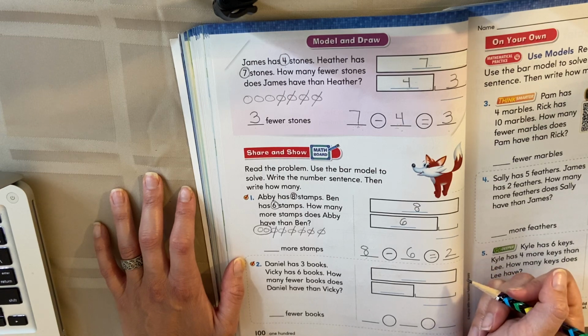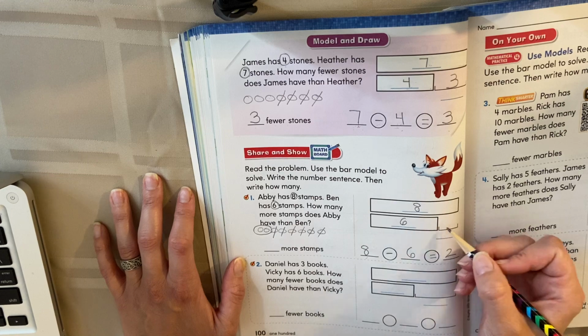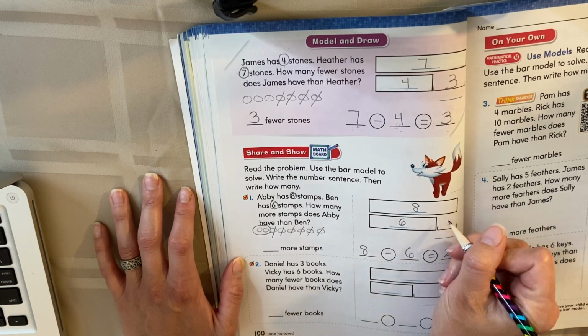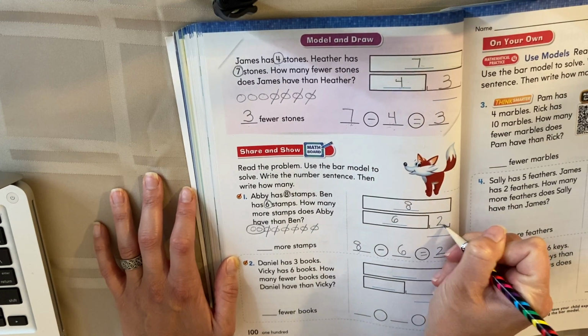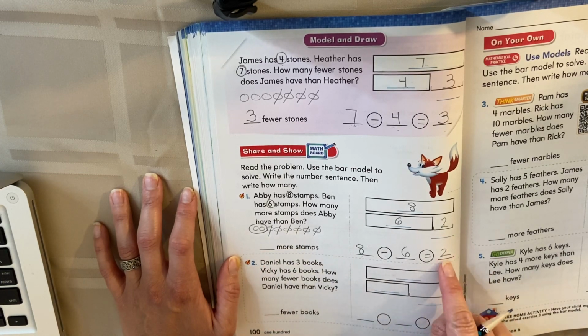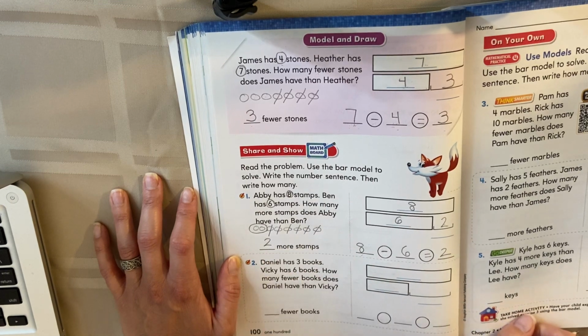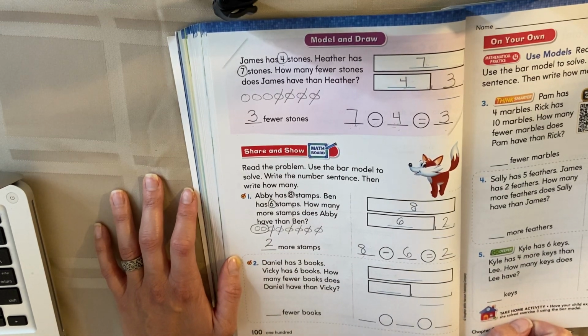All right, but we're not finished yet. Now we have to put it in. So 8 minus 6 equals 2. What's our other small number? It says blank more stamps. So how many more stamps did he have? 2. All right, let's try this bottom.